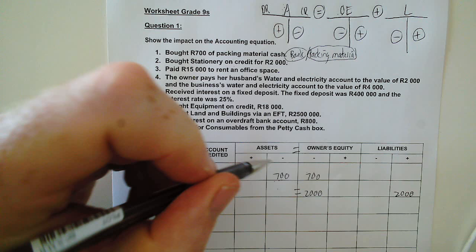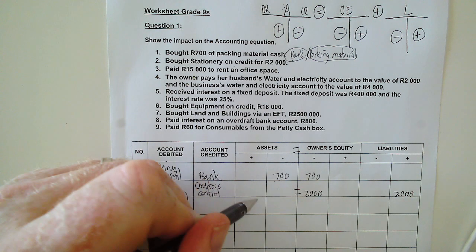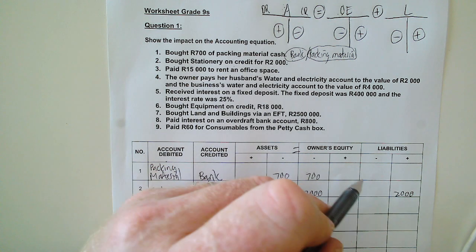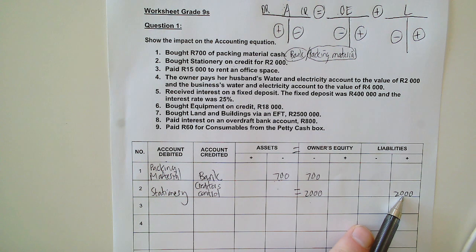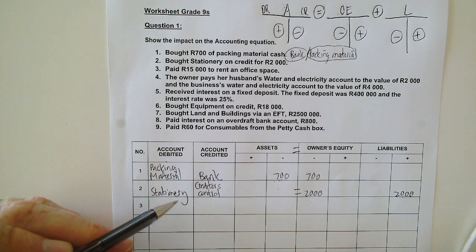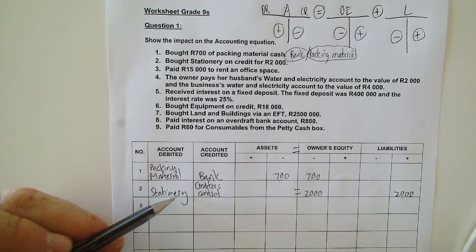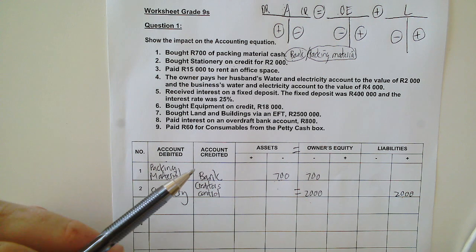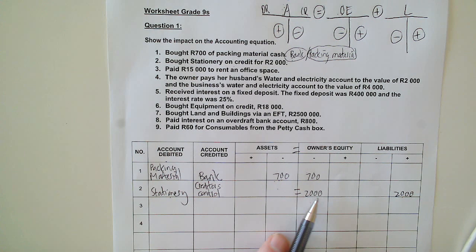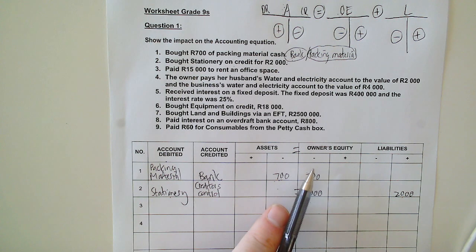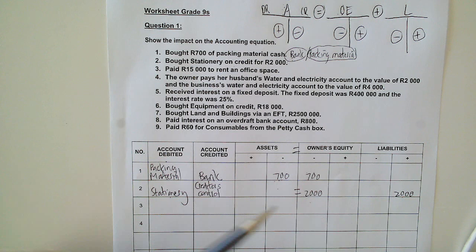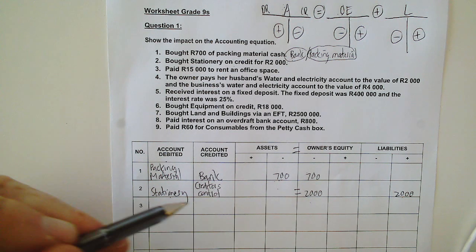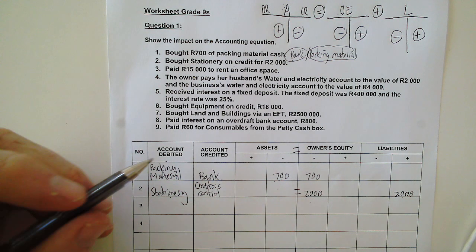There's an equal sign in the middle. There's nothing on this side. Is 0 equal to 0, which is minus 2,000 and a plus 2,000? Okay, that's correct. Is there a debit and a credit? Yes, there is. There's a debit on the owner's equity and there's a credit on the liabilities. So you know that you've done everything correctly.